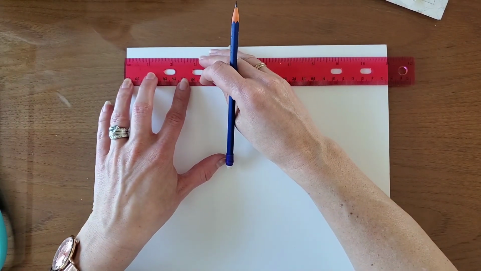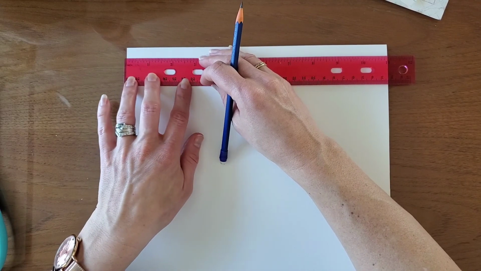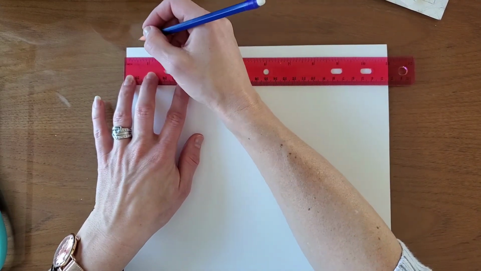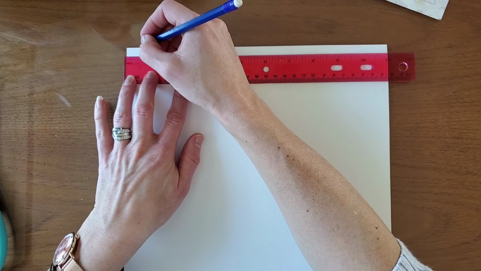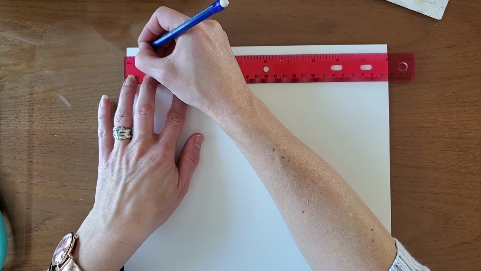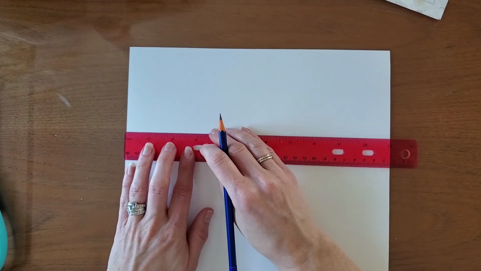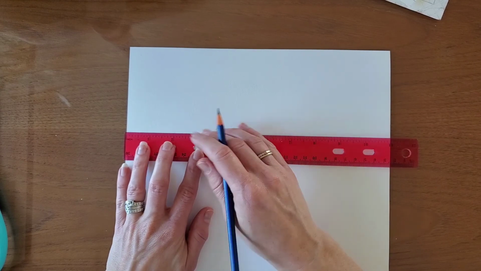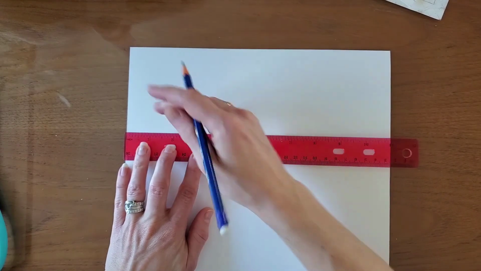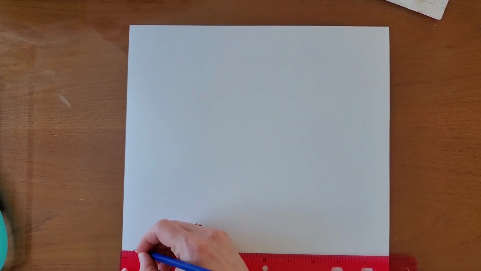So I'm going to choose a 1/2 inch border, but again, if you've got a centimeter ruler, you can do a 1 centimeter border. So line up your ruler and just make a little tick at the 1/2 inch or the 1 centimeter mark. I feel like I only need 2 or 3, maybe 4 marks, and then I can connect them.